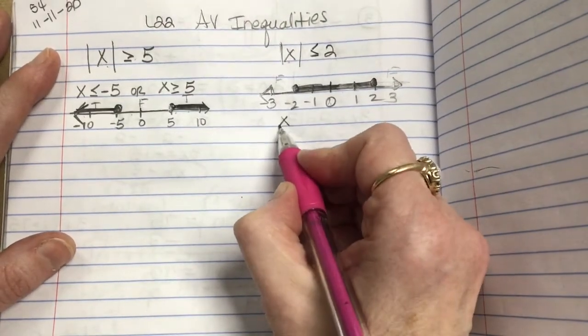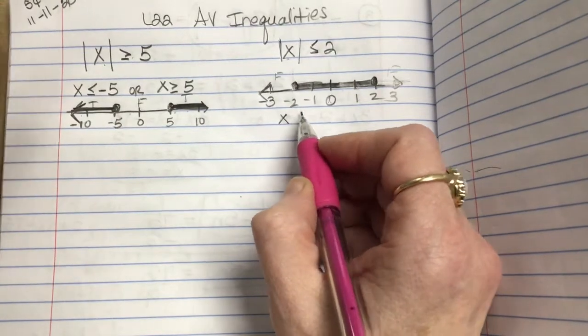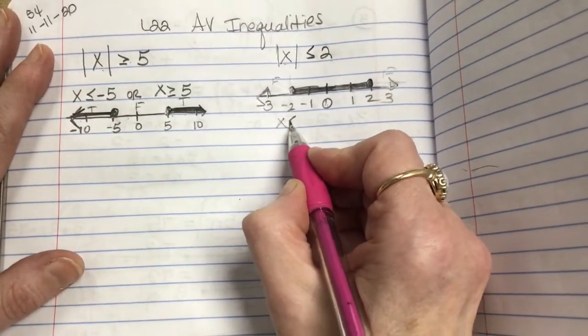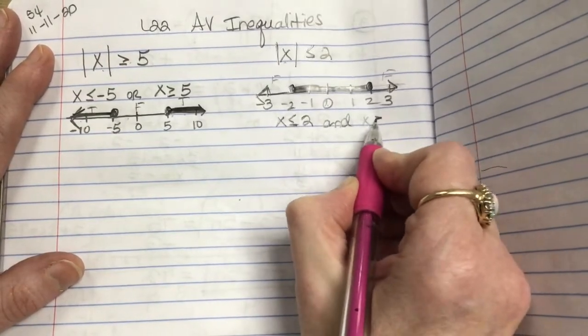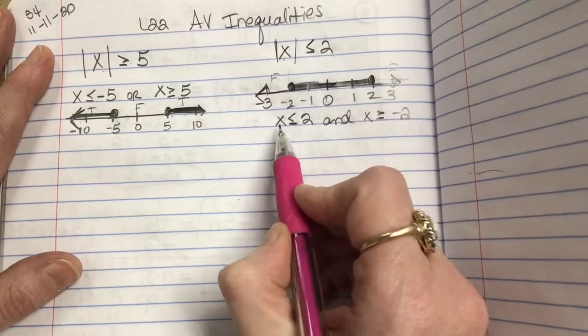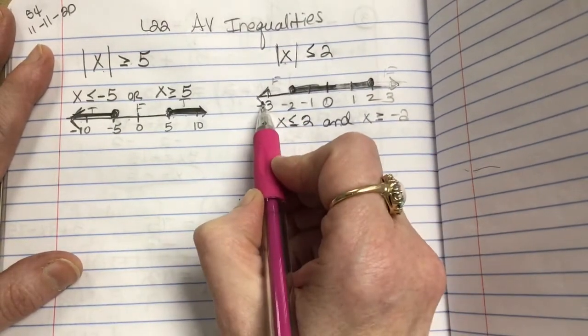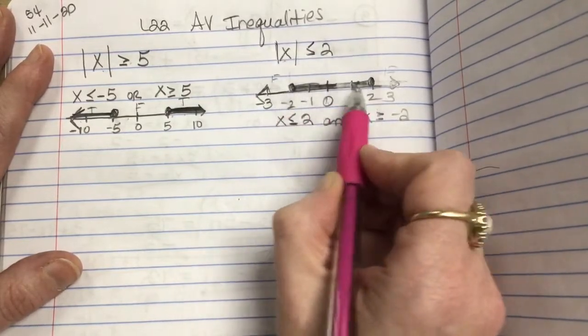I'm going to write this as an and statement, and I've seen it both ways on the ACT. x is less than or equal to 2 and greater than or equal to negative 2. It has to meet both conditions, because x is less than or equal to 2 would include negative 3, but negative 3 doesn't work for this one. It has to be between these numbers.